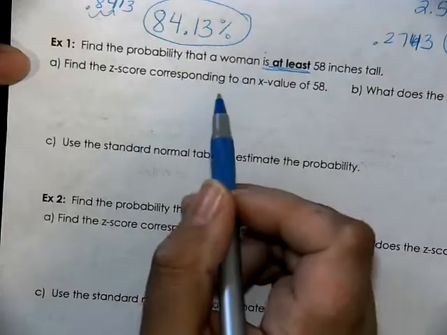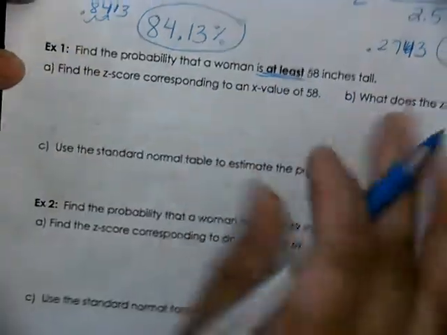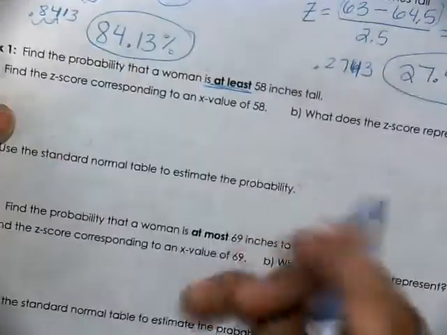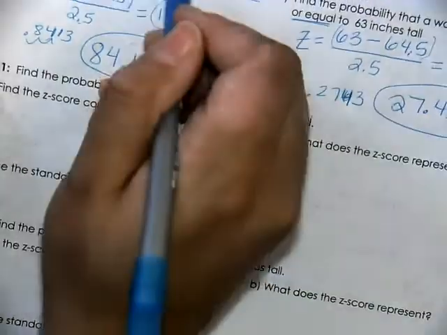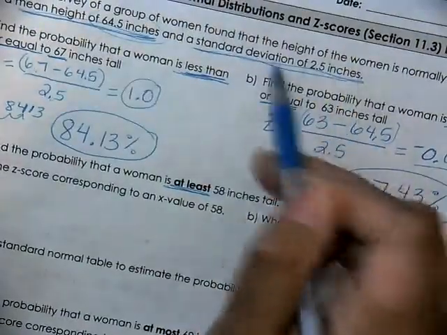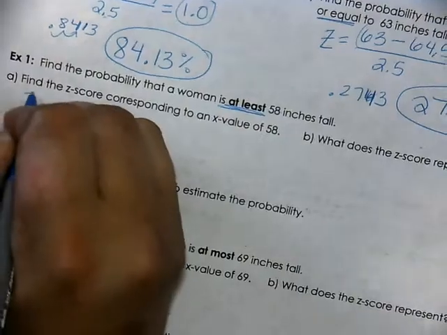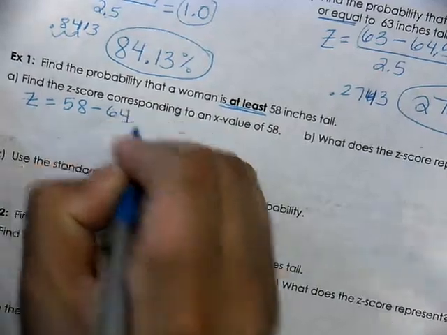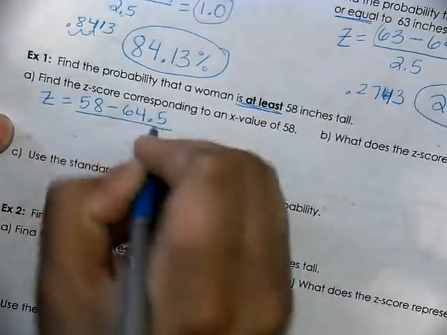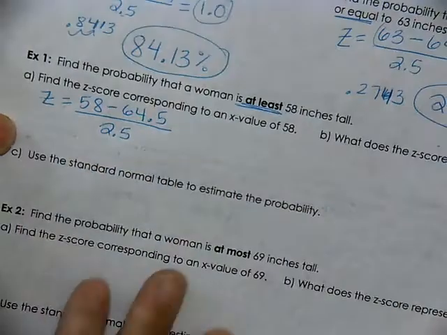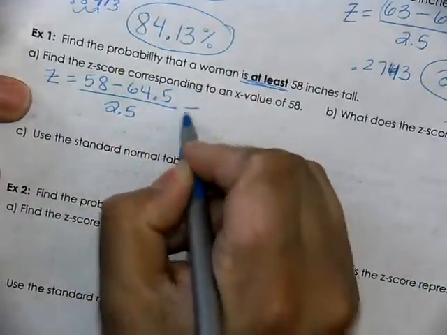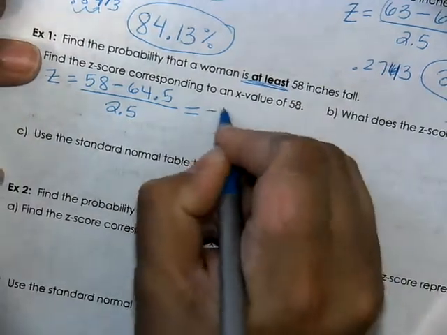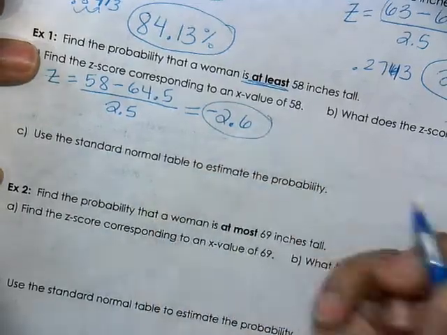It says, find the probability that a woman is at least 58 inches tall. So again, we know what our x is for our z-score formula. We know our mean. This is the same mean we're using as above. Same mean, same standard deviation. So we're going to start off with the z-score: 58 minus 64.5, divided by the standard deviation, which is 2.5. When I subtract the 2 numbers and then divide by 2.5, I get a negative 2.6. That's my z-score.